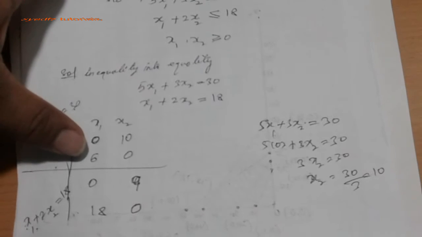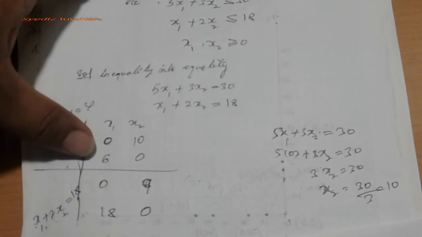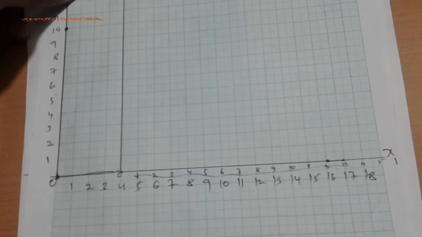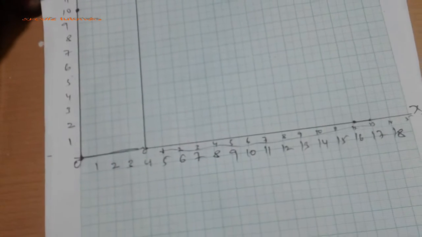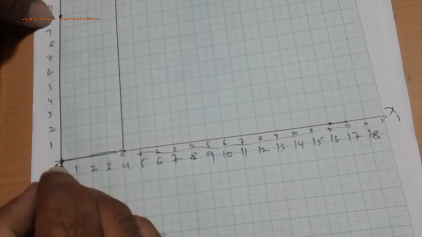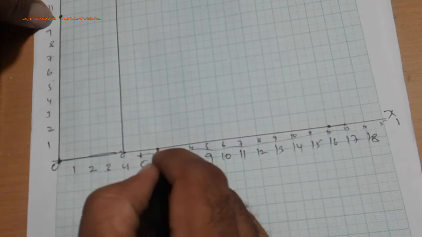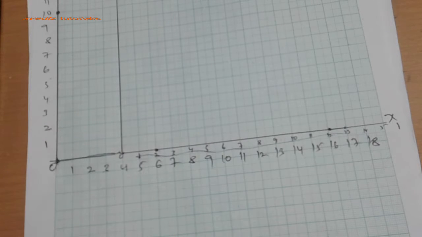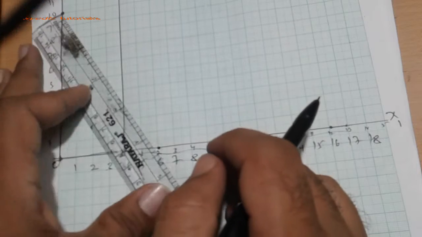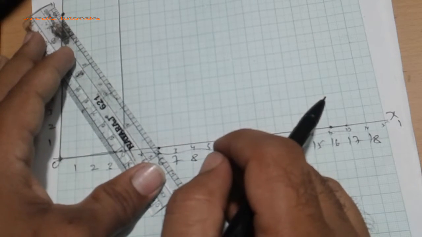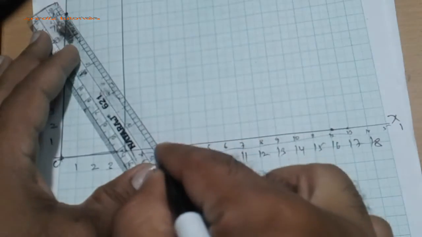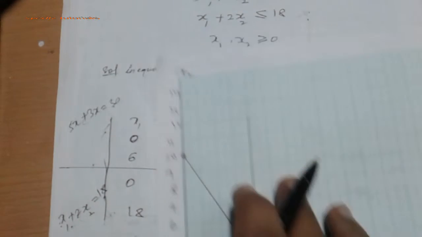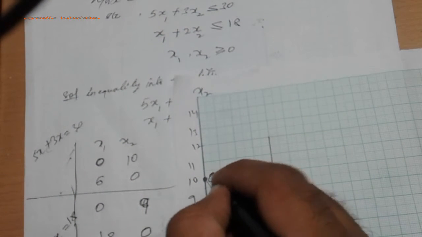Okay, now x2 is 0, x1 is 6. So x1 is 6, but x2 is 0, so this is the point. One point here, one point here. Draw a line, and for another point write the point at a time only. It is very easy and we understand easily.